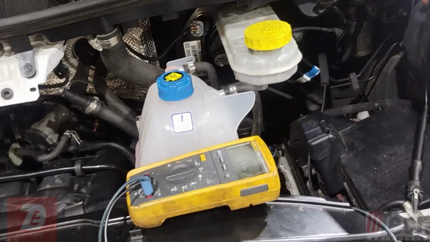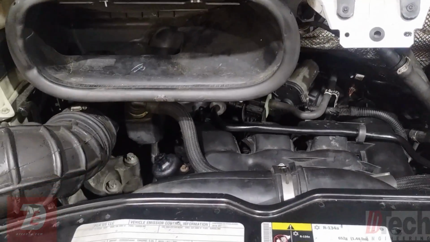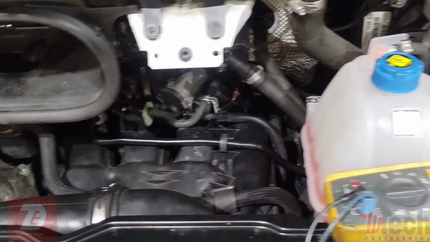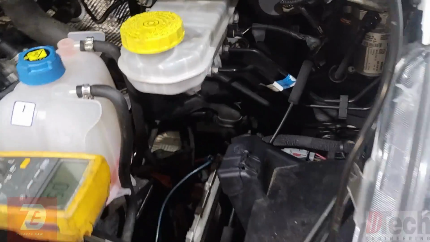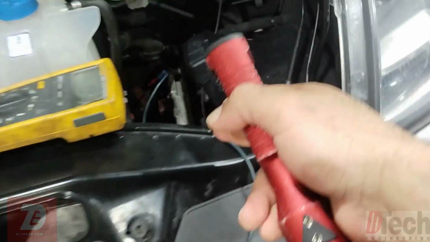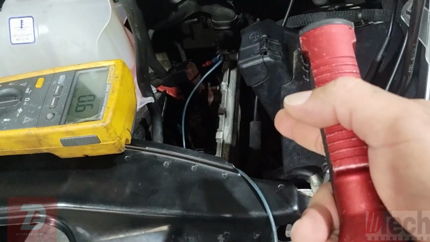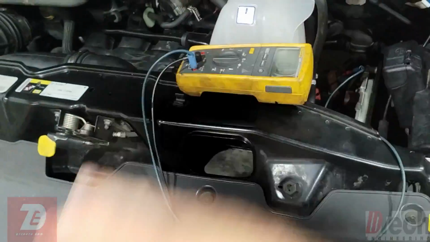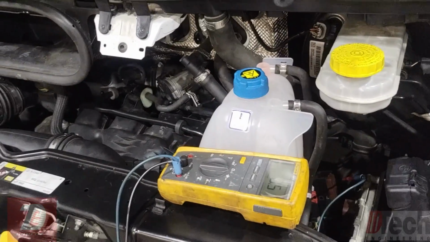So I would say we have a short somewhere, and that is going to be the cause of what's going on. So the computer is good. The computer's doing its job, especially with what we read from service information. No other parts you throw on here, it is going to take care of it.